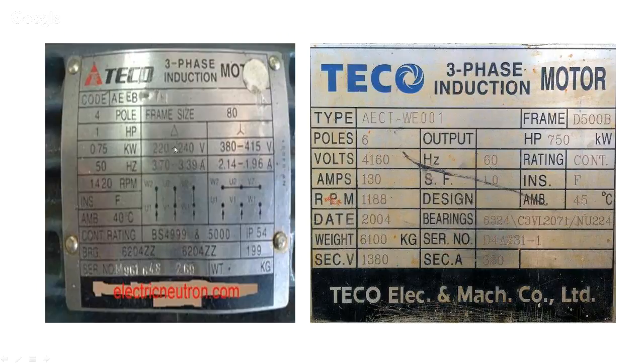So it is the delta connection has a voltage of 220 to 240 volts. And the star connected rotor will have 380 to 450 volts. So like this, many details will be present on the nameplate.